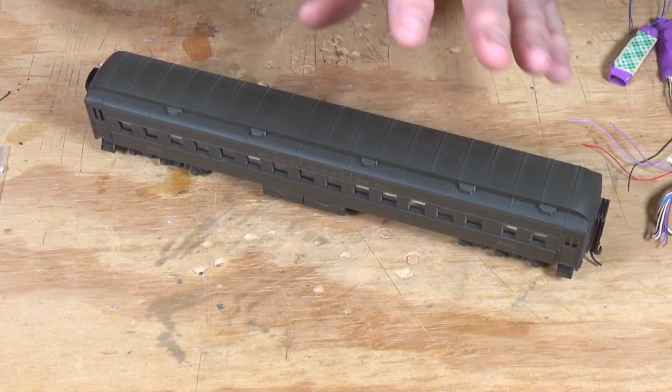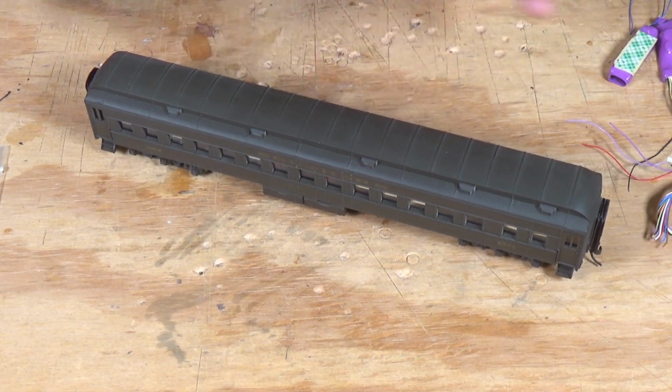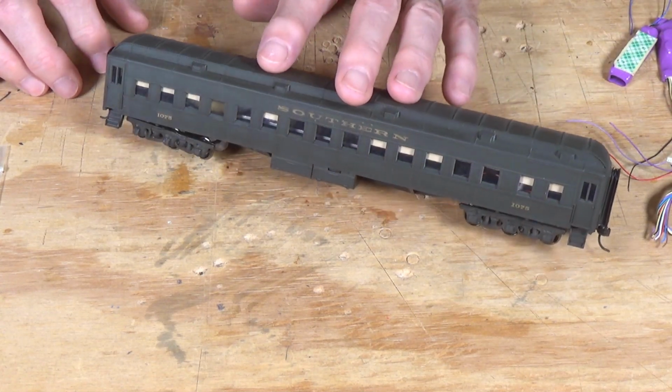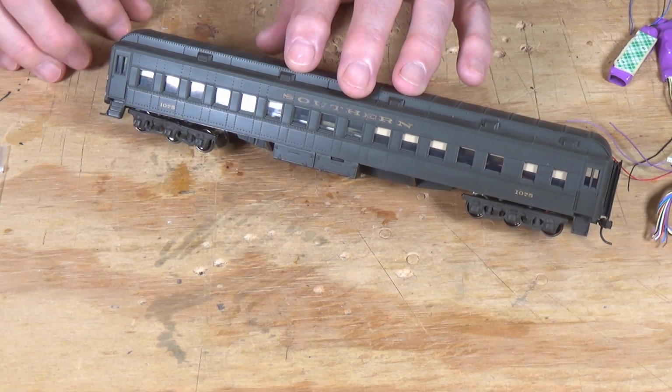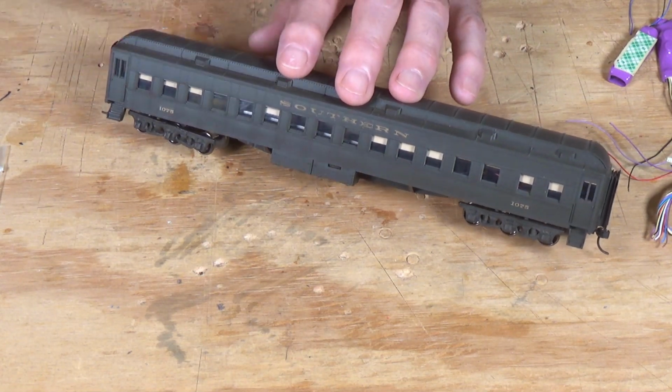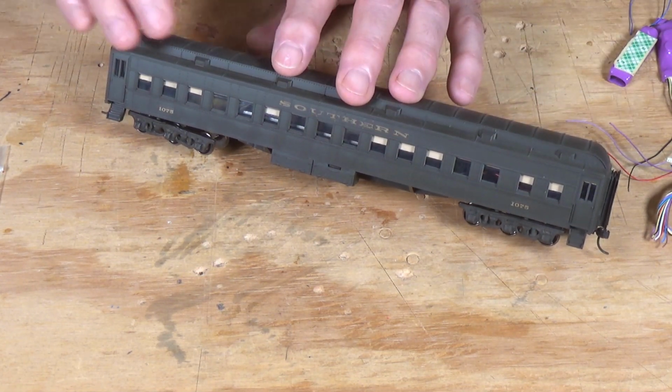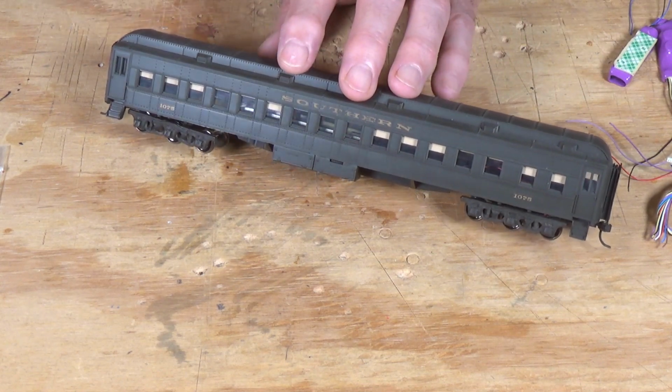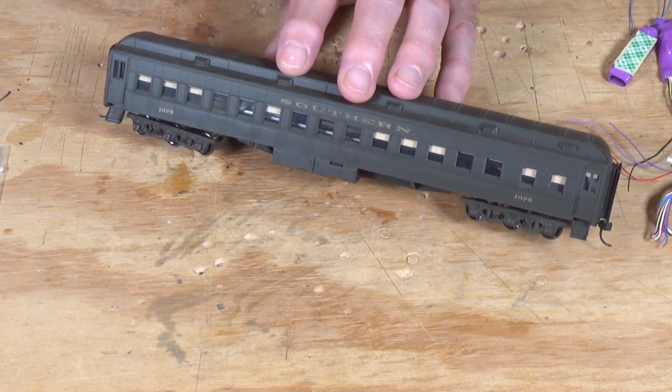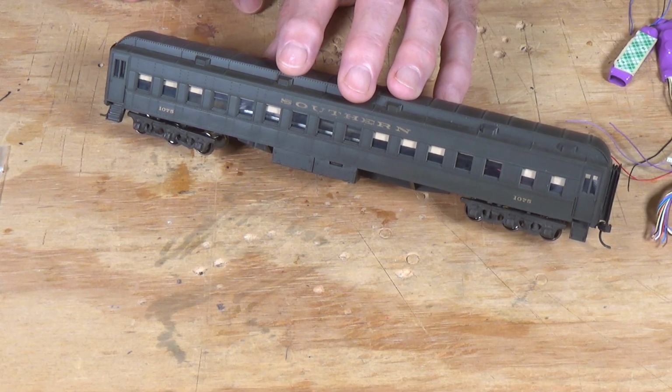Now, as I said in the previous video about programming, SoundTrax is fairly simple and straightforward when it comes to programming. Still, because of the large number of functions and sounds and the like available to you, I recommend using Decoder Pro when you're programming these. It just makes it a lot simpler.